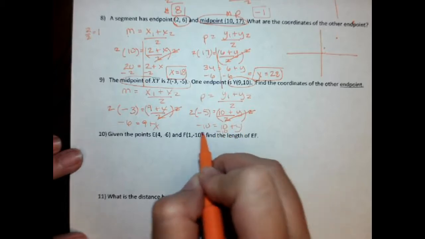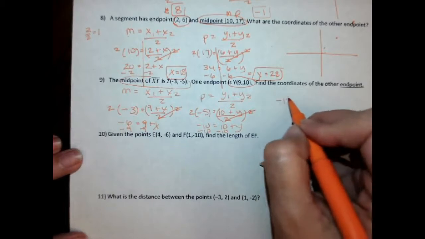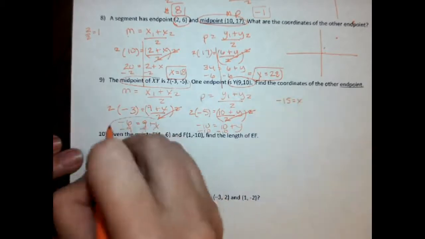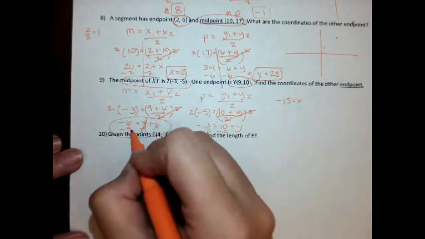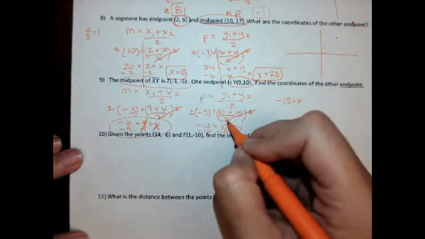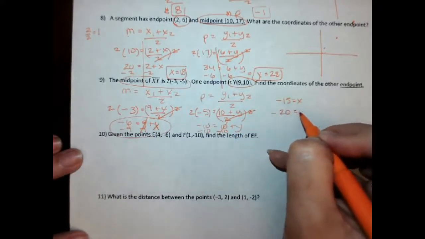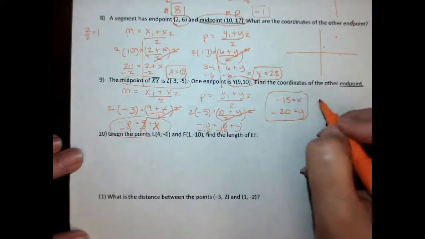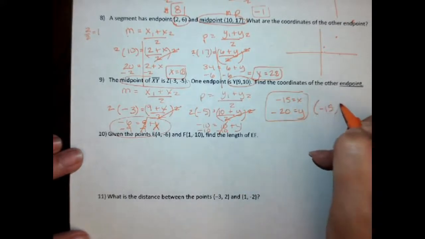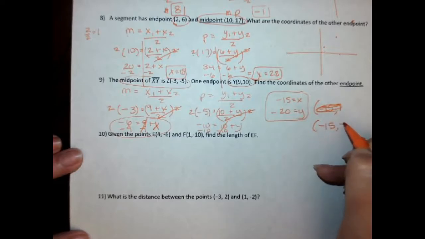Subtract the 10 from both sides, subtract the 9 from both sides, and I get -15 equals x. And then on the other side, these two 10s cancel. I have negative 10 and negative 10 gives me negative 20 equals y. There's my point. If I wanted to put it in point form, it would be (-15, -20), like that.